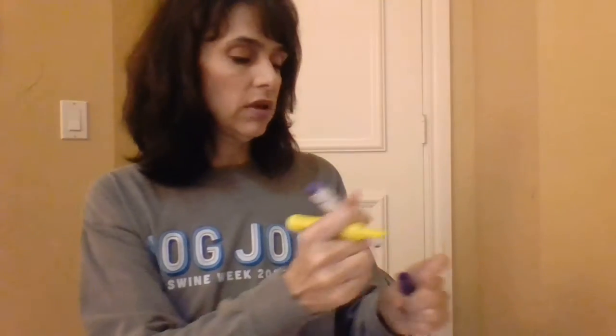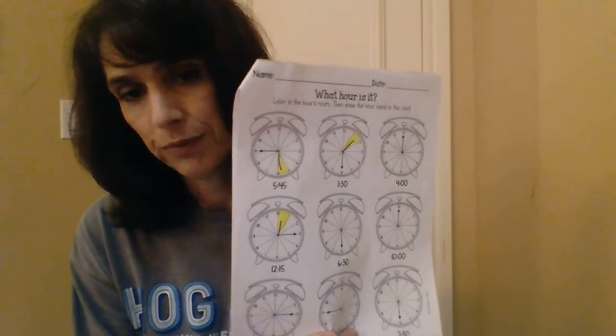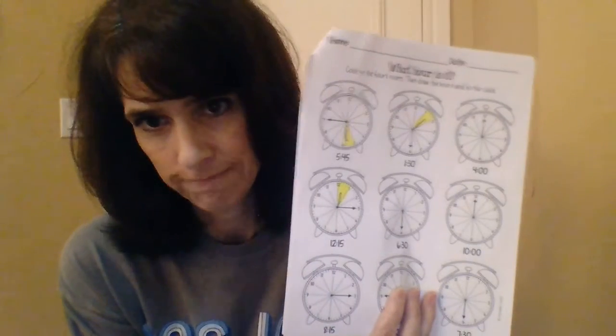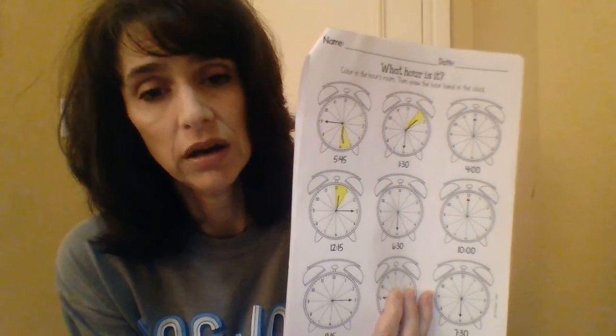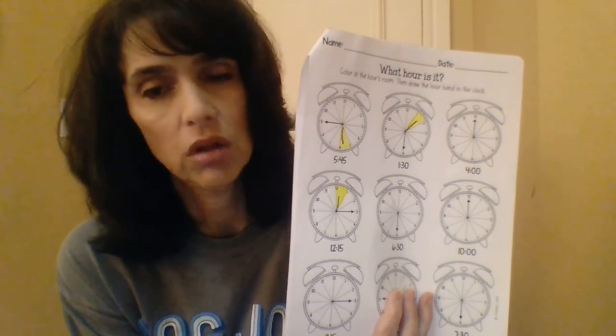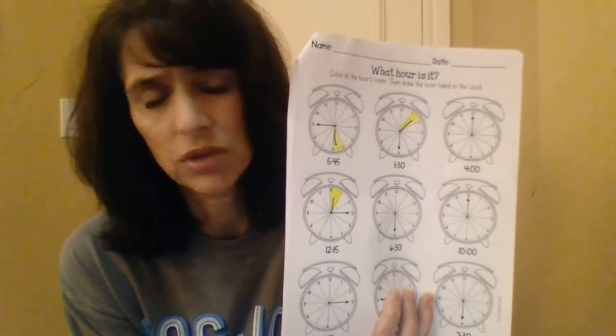Okay? Now, this paper is probably one of the most important papers we'll do because we're working on our 45 minutes. We're working on how to draw the hour hand in when it's 45 minutes and it's so close to the next hour. And then we're doing a great review. All right? Super. You guys are going to get this. Your parents are going to think this is genius. Just genius, because it makes it so easy to know what the hour is. So by you teaching this to your parents, they're going to learn so much. They'll be so glad to know this tip. It'll make telling time so much easier for them too.